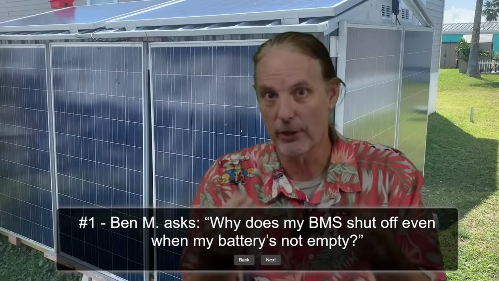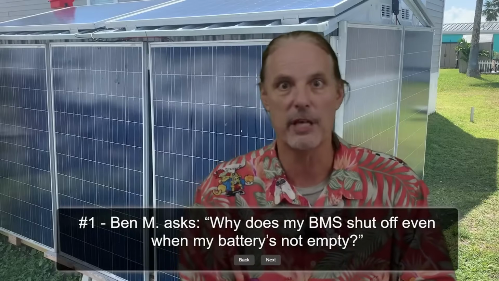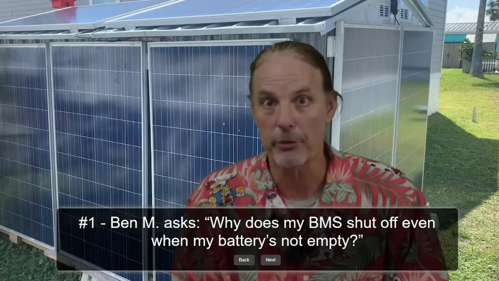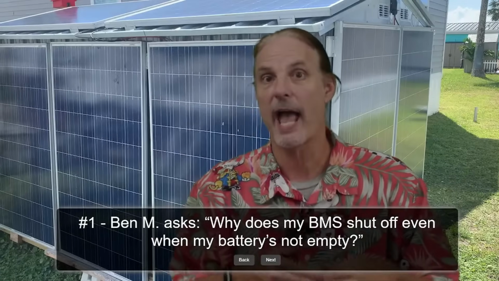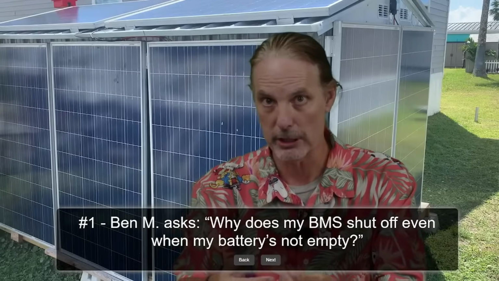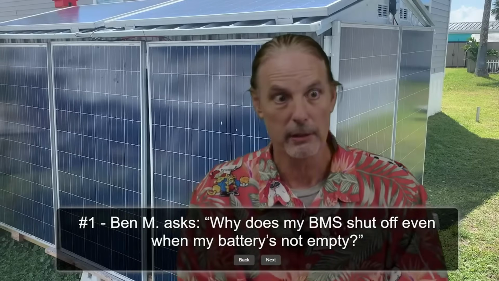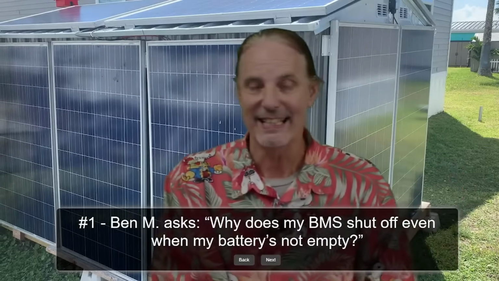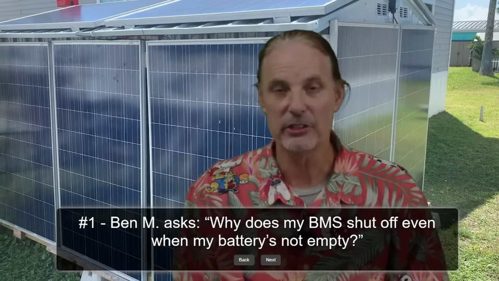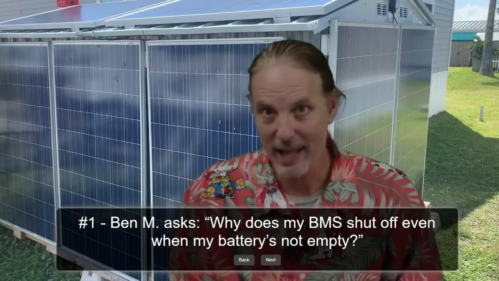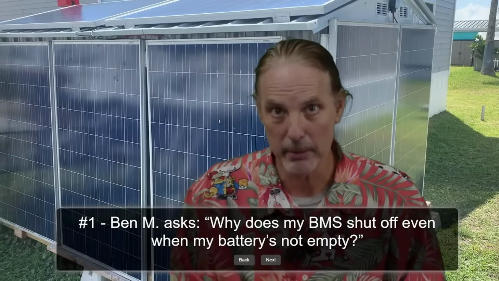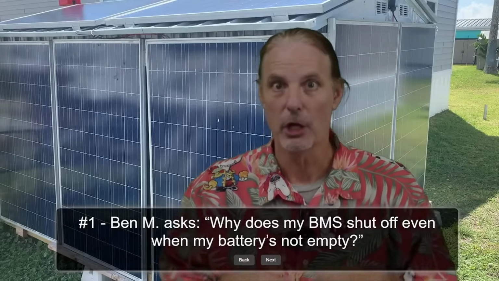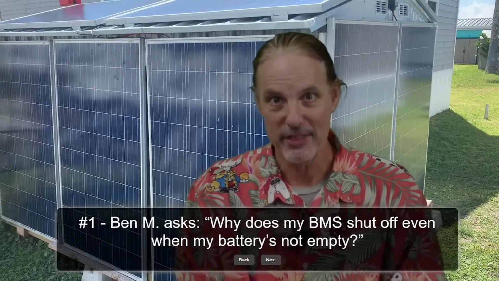And if that isn't correct, let's say that instead of 13.2 volts, you have 13.3 volts, you are going to be putting more energy into the battery than you would, or less energy into the battery.